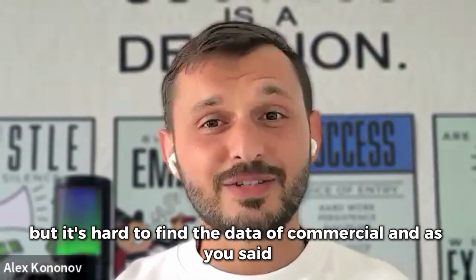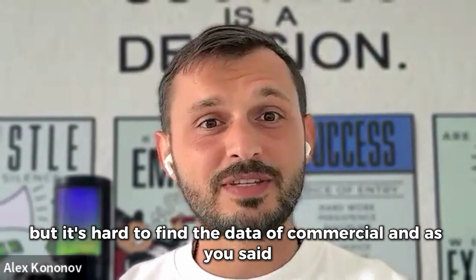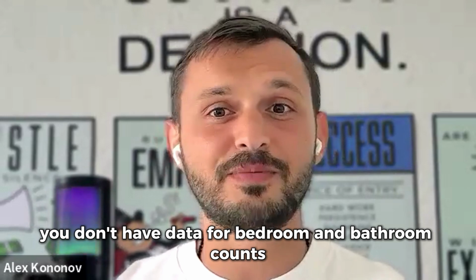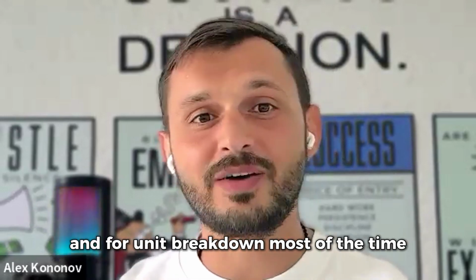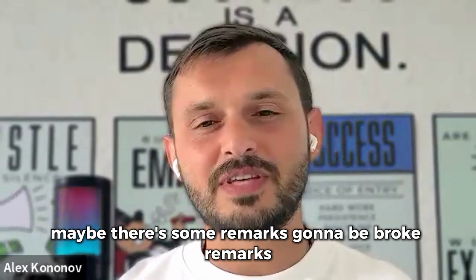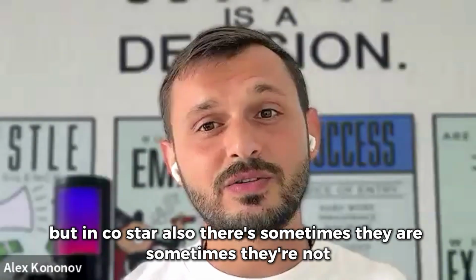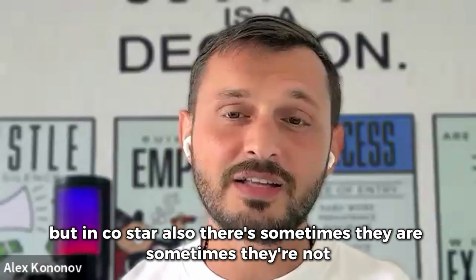But it's hard to find this data for commercial. And as you said, it's lagging. It's not existent, actually. In reality, you don't have data for bedroom and bathroom counts and for unit breakdown most of the time. Or maybe there's some broker remarks. But in CoStar also, sometimes they are, sometimes they're not.